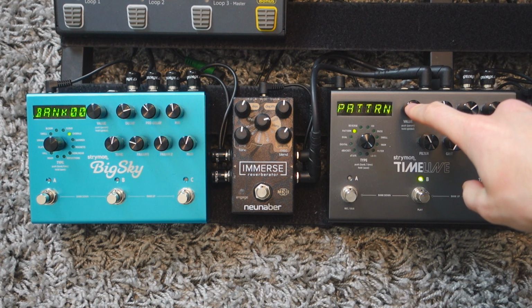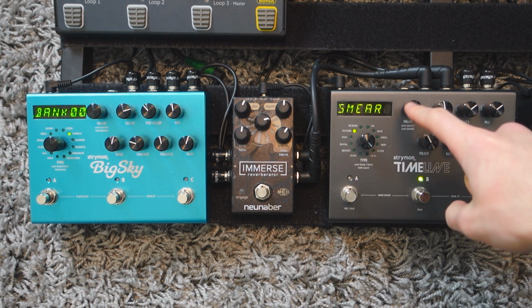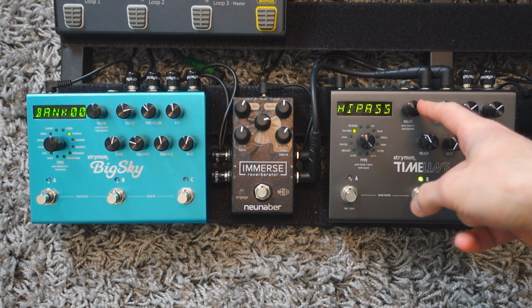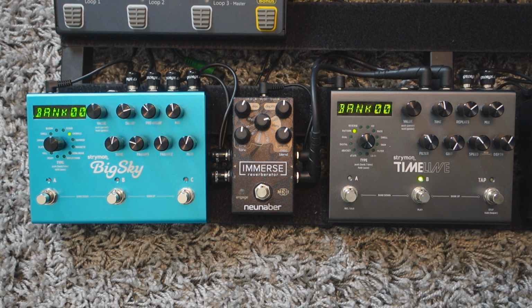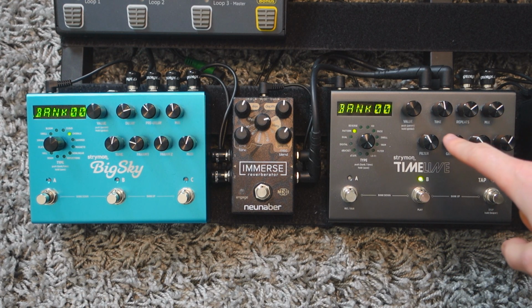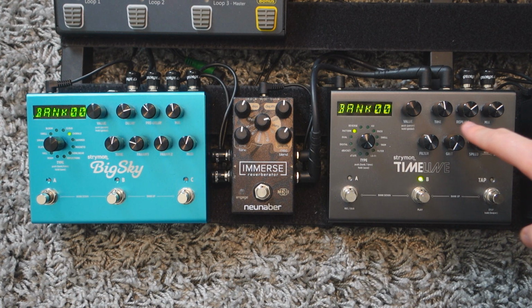Then if I continue here, I have the snare, which is off, and the rest, nothing is hidden in the parameters here. So the rest is all as shown. The time is to taste. It's really what is the tempo of your song, what is best for your tempo. Then the repeats at 2 o'clock. The mix at 2 o'clock too, the filter at 11 o'clock, the grit is off, the speed at 10 o'clock, and the depth at 1 o'clock.